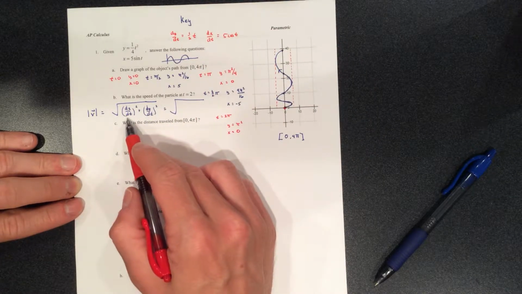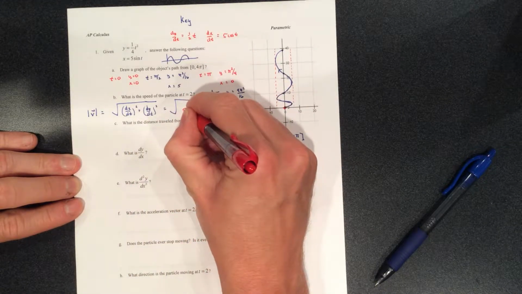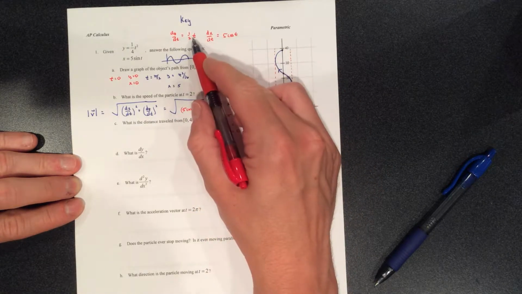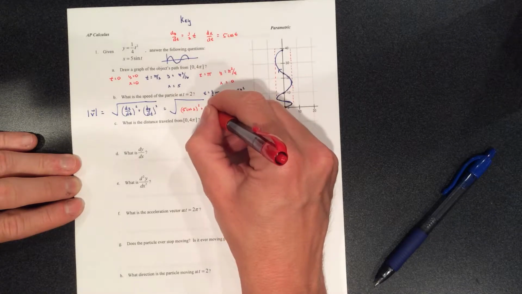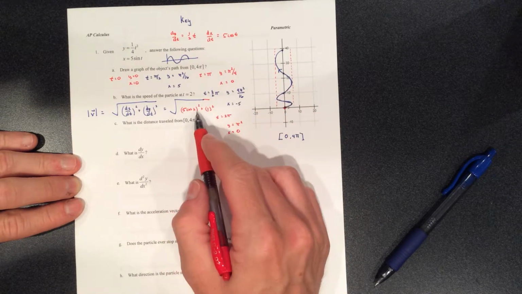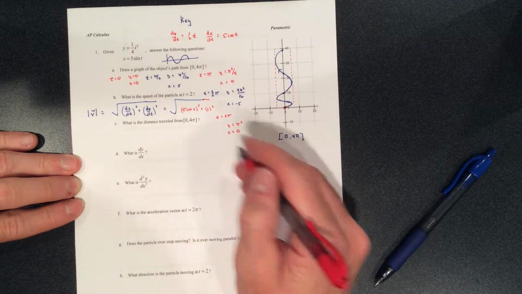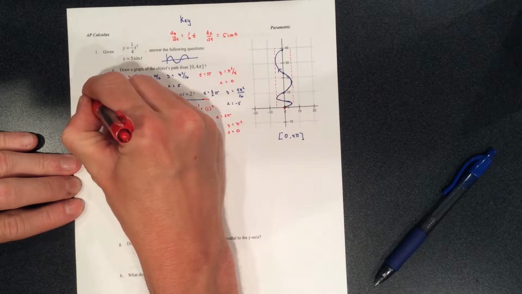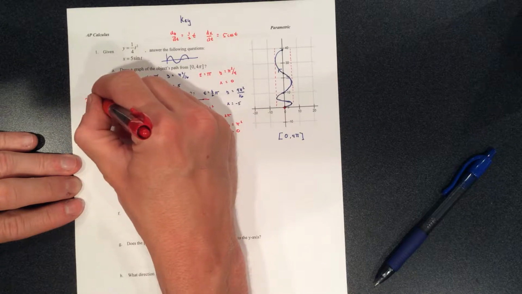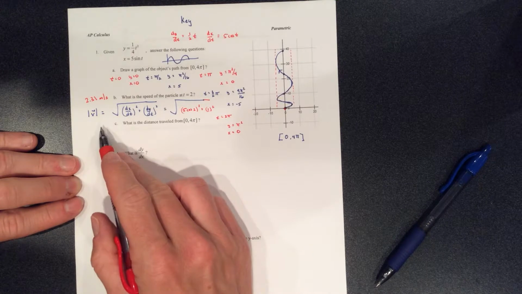We want dx/dt at 2 squared, so that's 5 cosine of 2 squared, plus plugging in 2 here is just 1 squared. Then we add them together, take the square root, and we get a speed of 2.31. Let's add that over here: 2.31. And let's say that's in meters per second or feet per second, some sort of rate.